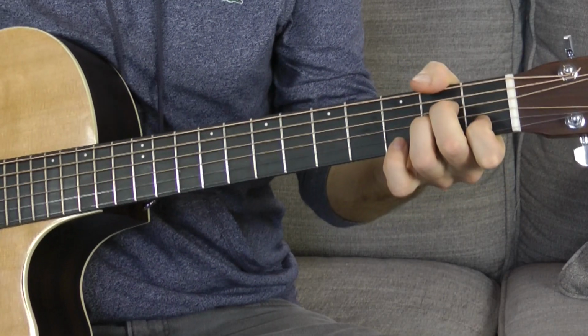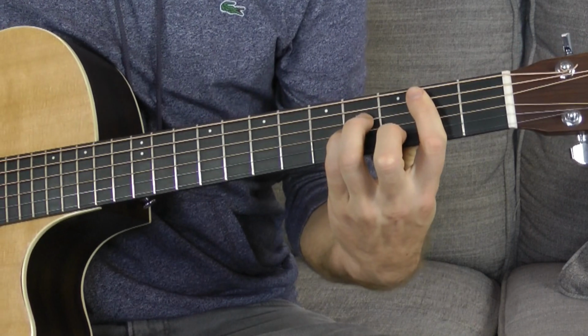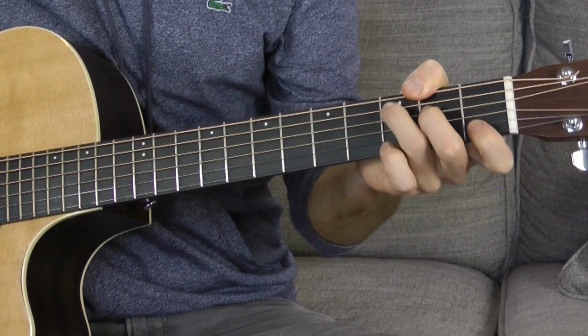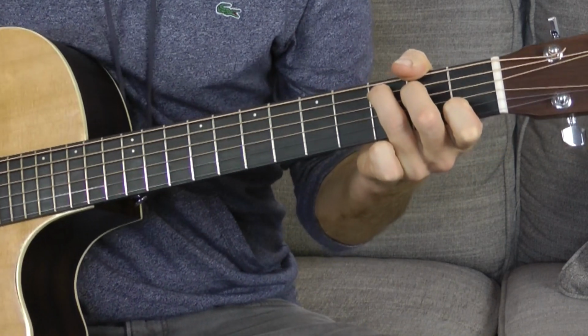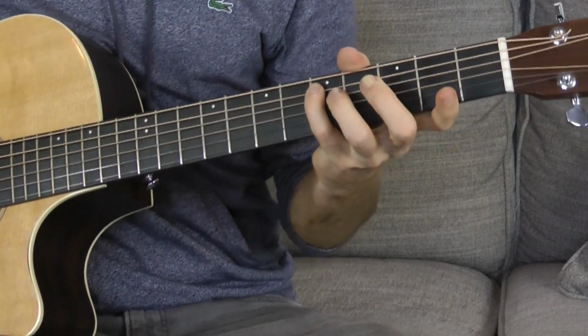Okay? So we've got G major, 1, A minor, 2, B minor, 3. What's the 4th note of G? 1, 2, 3, 4. So C. Remember, 4 is major; 1, 4, and 5 are major. So C major is 4, and the 5th note in the key of G is D major.